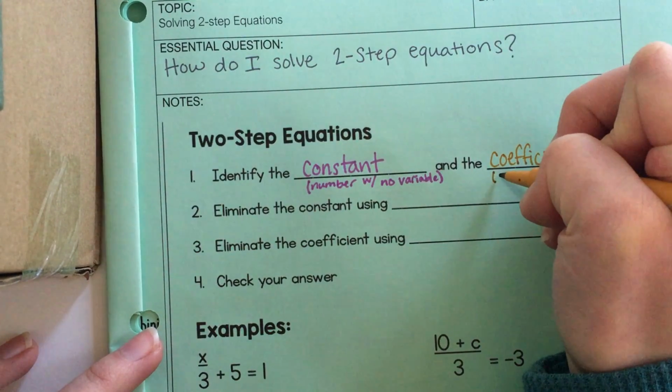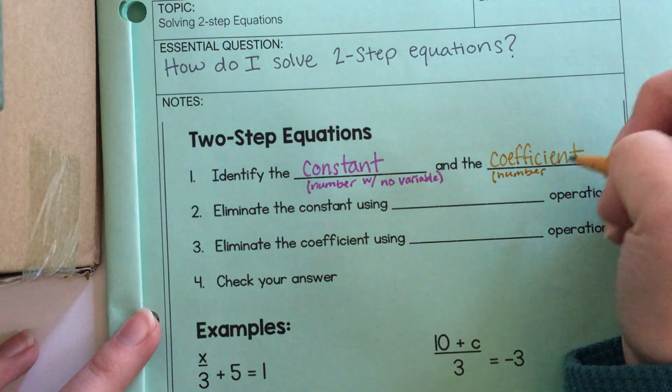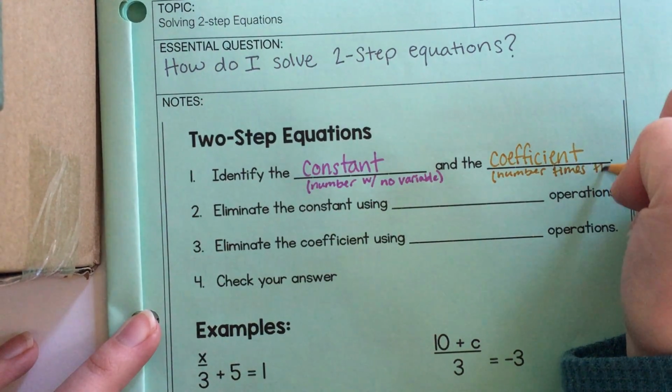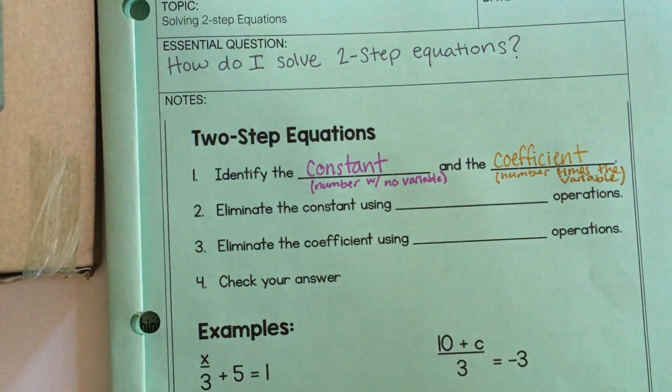This is the number next to the variable, or being multiplied. The number times the variable, let's say that. So the first thing we're going to do is identify the constant and the coefficient.